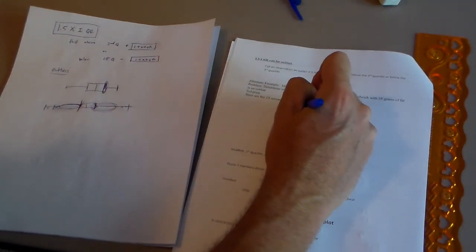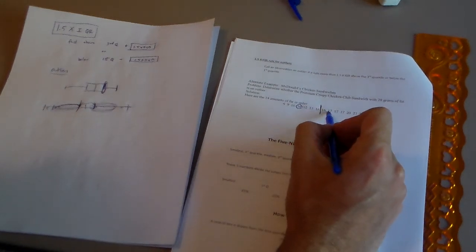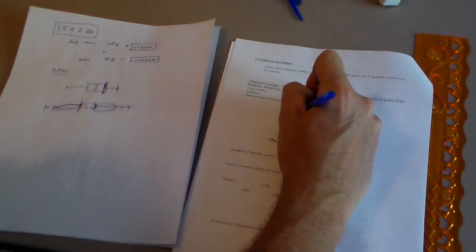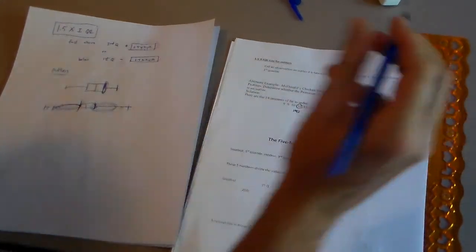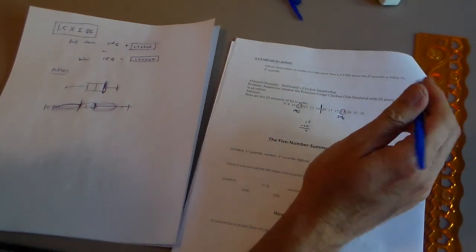I think we did this somewhere. I don't know, maybe it's on the other page. And then do the same thing over here, 1, 2, 3, 4. Okay, so those are my quartiles. That's my first quartile. This is my third quartile. So when I did that, we did this a few minutes ago, 17 minus 10, I got 7.